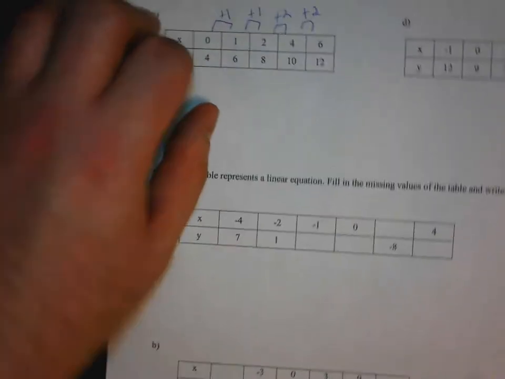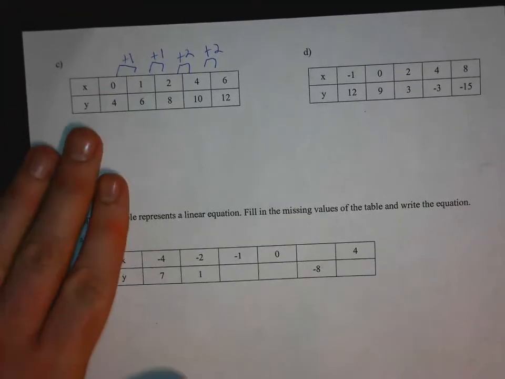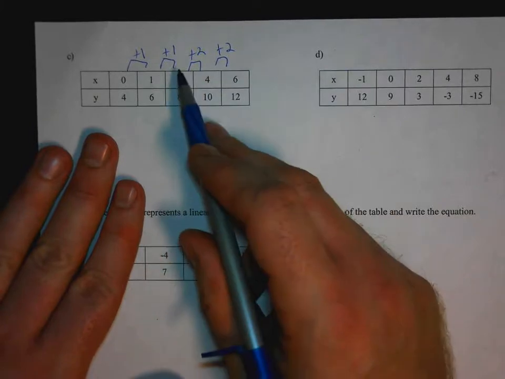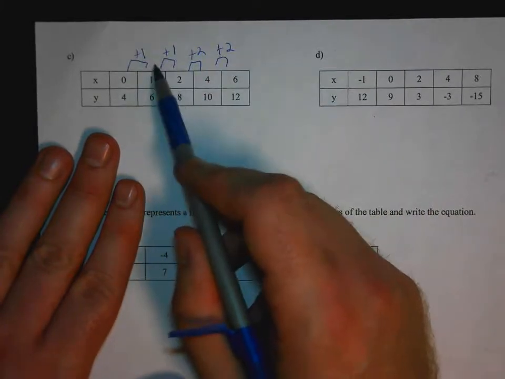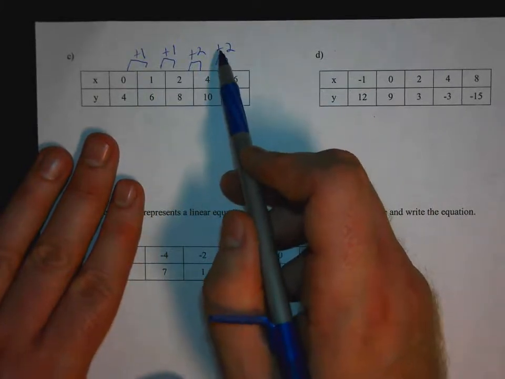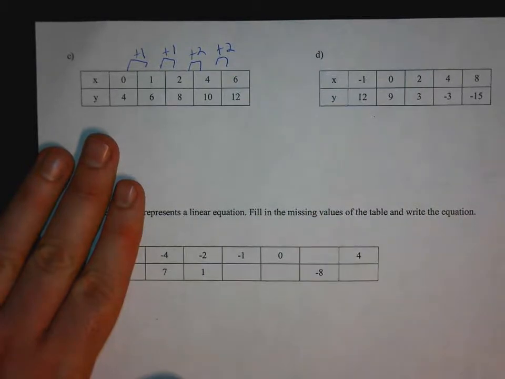Now, a lot of students will be confused and say, well, gee, that can't be linear because we add 1 to the first two values and then we add 2. But remember, when you're looking at slope, you can reduce the slope to the same number. So for example, that 1/2 slope from before, the same slope was 2 over 4, or 3 over 6, or 4 over 8, or negative 2 over negative 4.